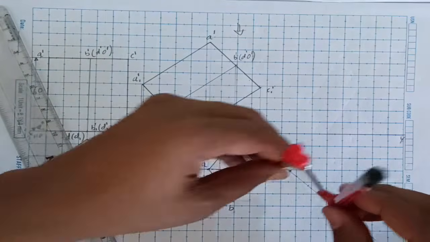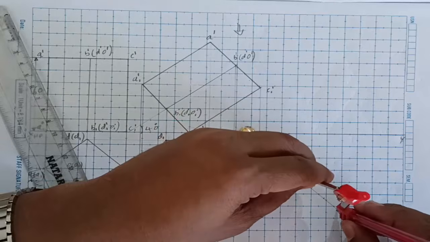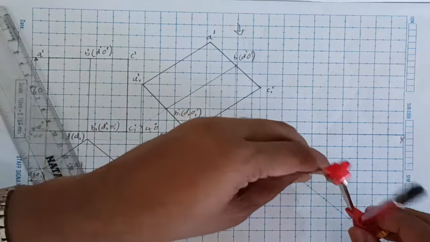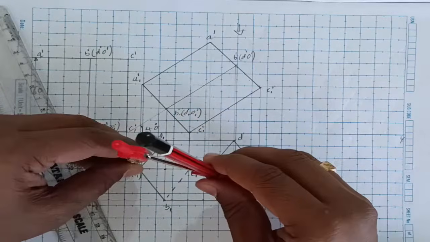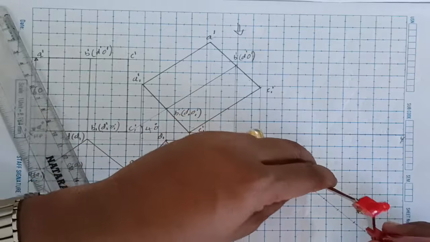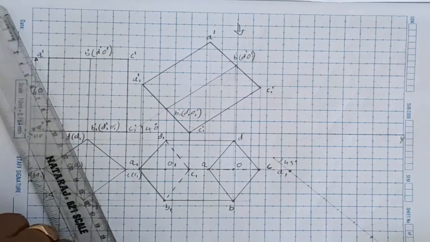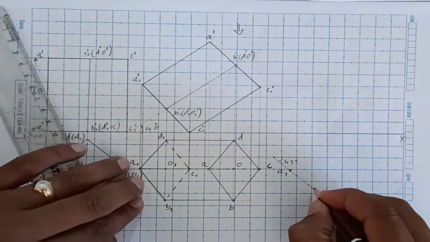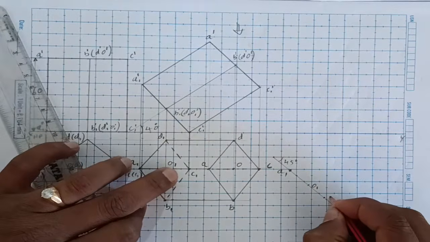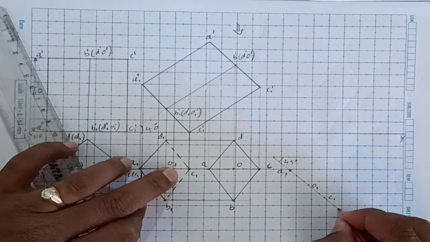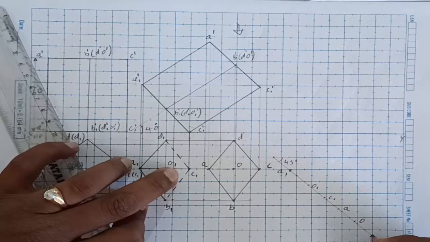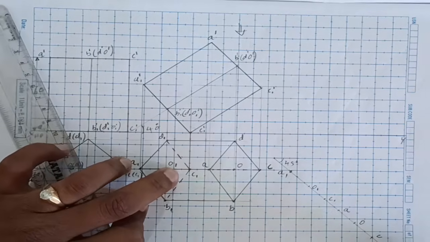Then I will take A, and then I will take O, and then I will take the last point C. So all these points I got. I will name those points. This is O1, and this point is C1, and this point is A, and this point is O, and this point is C.